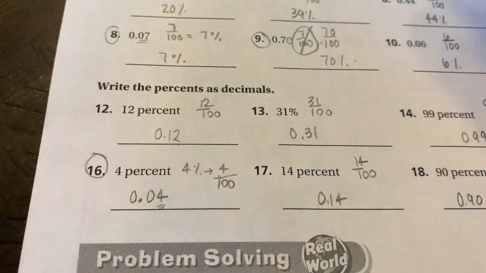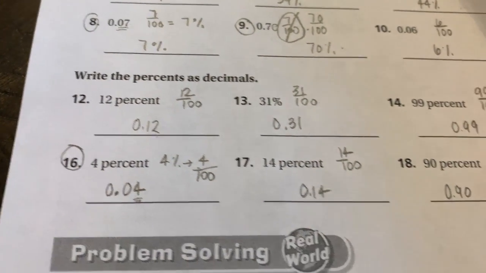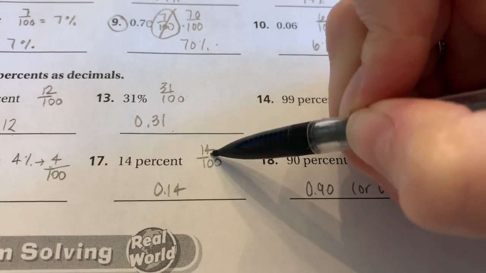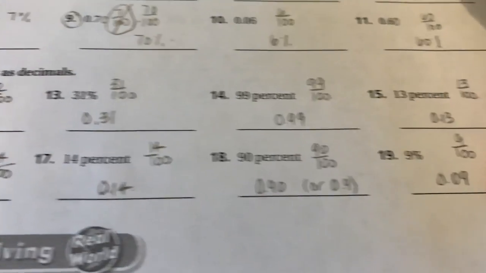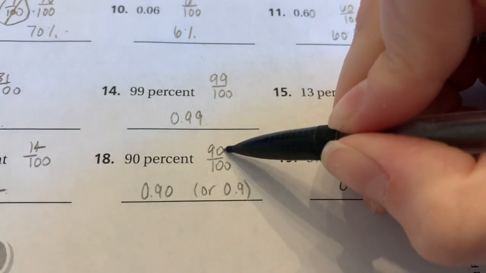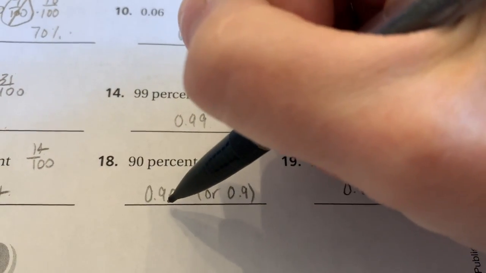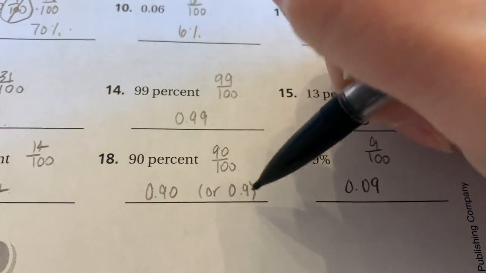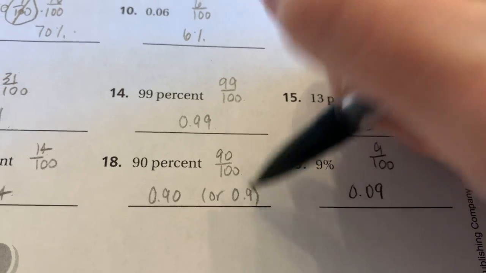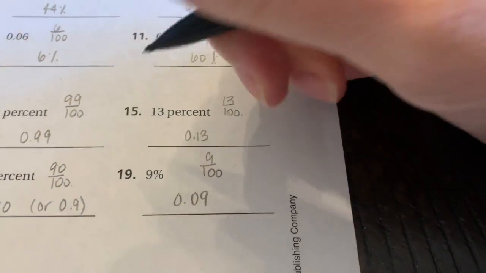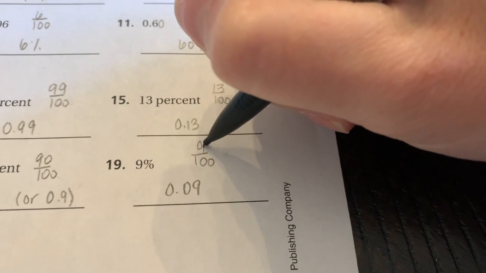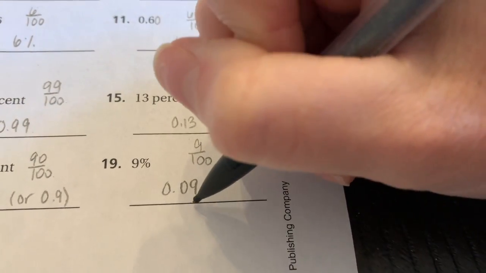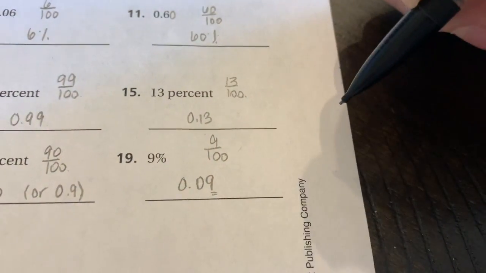So it should be in the hundredth spot. There should be a 0 before the 4. 14% is 14 out of 100, 14 hundredths. 90%, 90 out of 100, which is 90 hundredths, or you could also write that equivalently as 9/10. And then finally, 9%. Remember, you write it 9 out of 100, so that's 9 hundredths. So you should have a 0 before that 9.